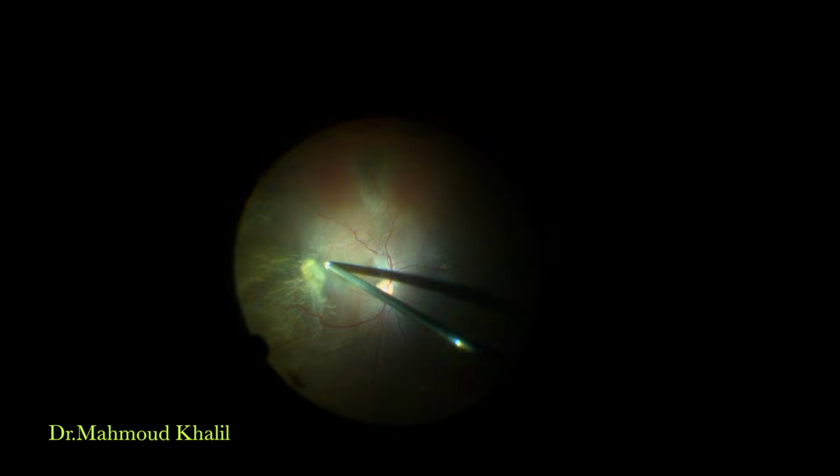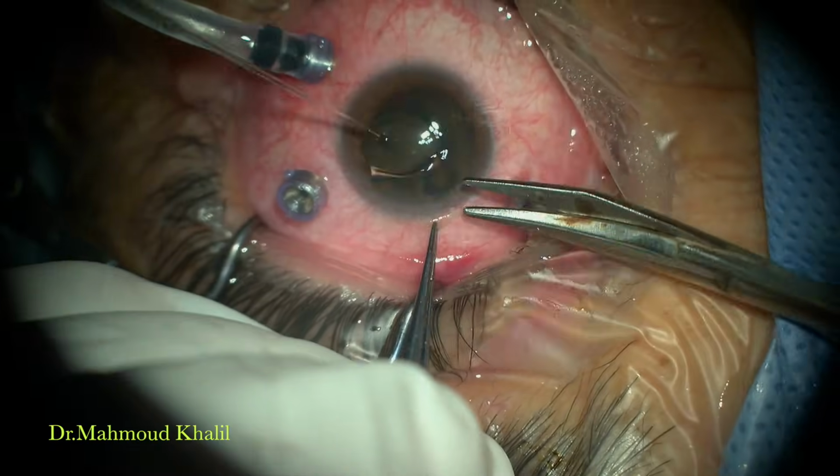The third case is a case just referred for retinal detachment surgery. As we see, there is something running below the macula, and there is a site of entry, so this is a foreign body. Making a temporary retinotomy, retrieving the foreign body from below the retina with the help of the cutter, and then injection of viscoelastic.